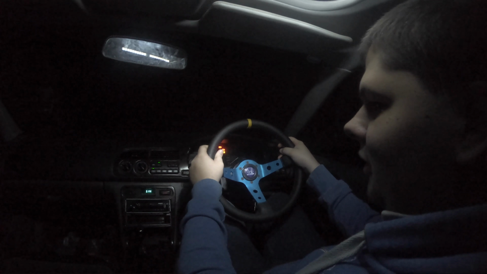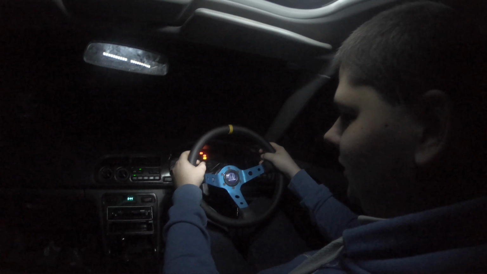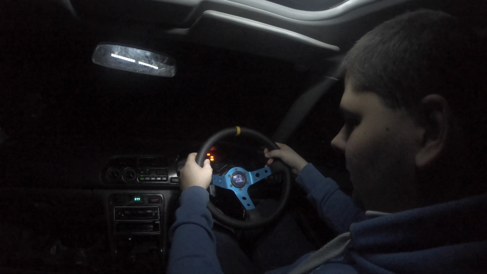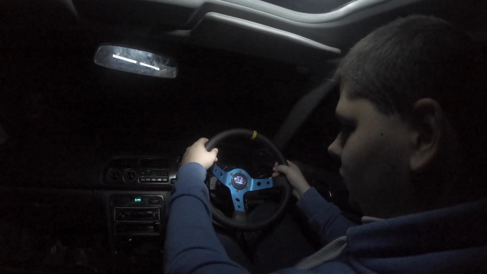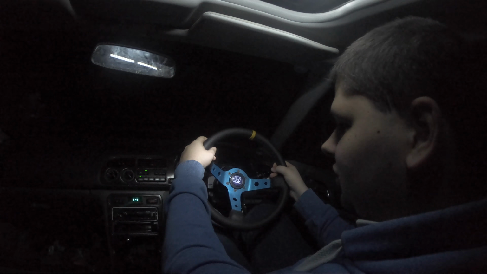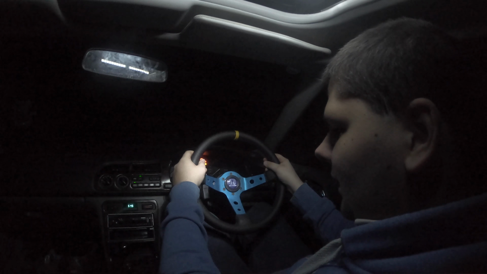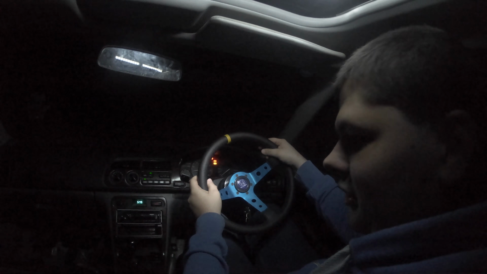Say for instance you're going down a straight but you've veered off a little bit, you may want to do a right 2, which would just be turning the steering wheel slightly to the right. That would just correct you. Or you do a left 2, which would just be correcting you again.